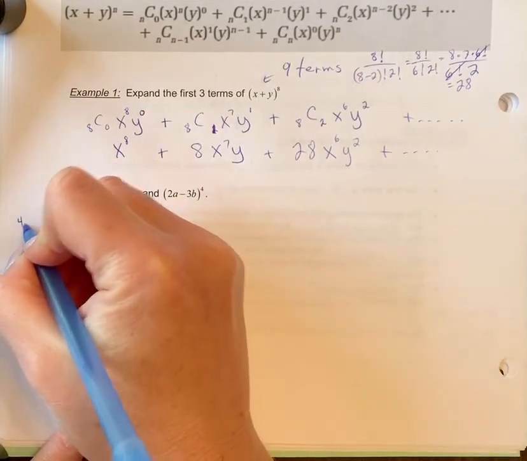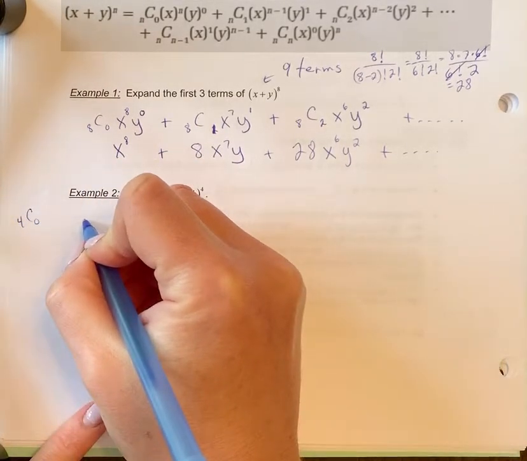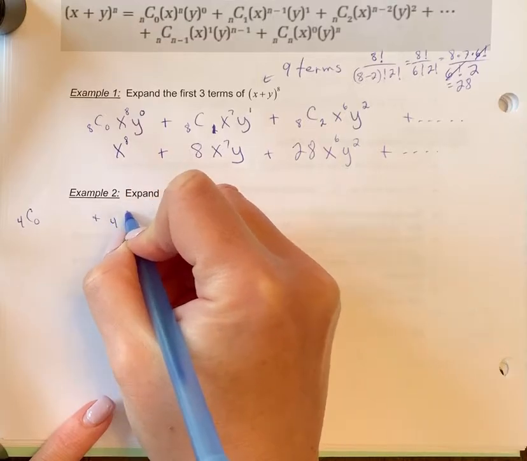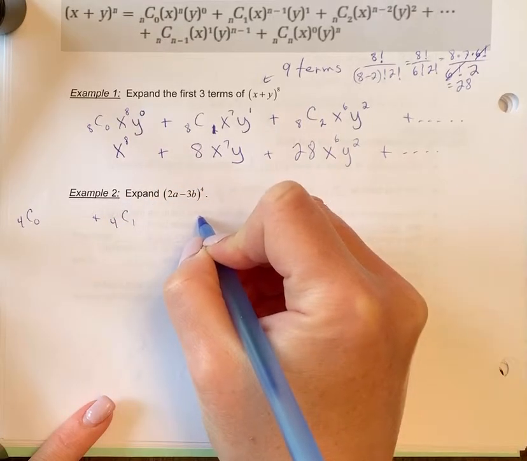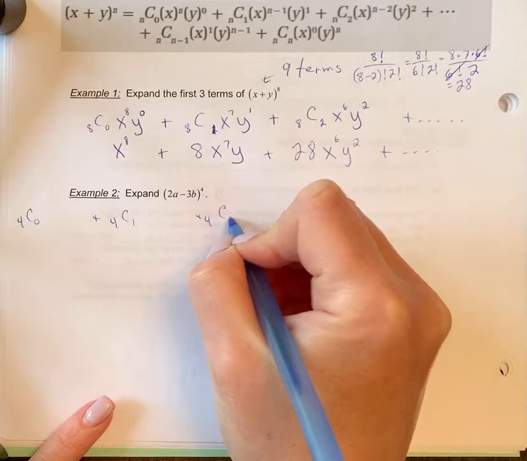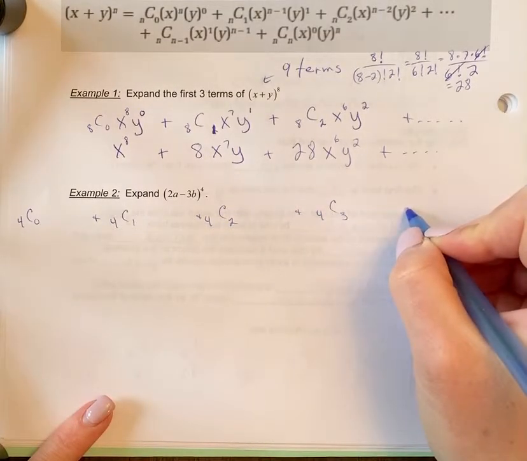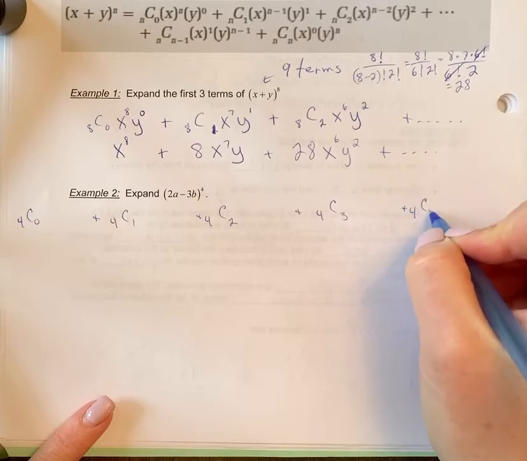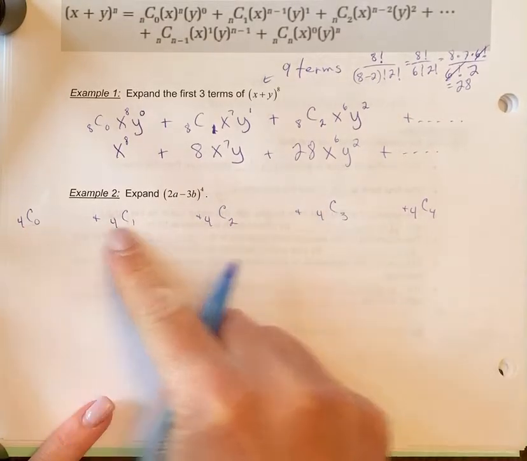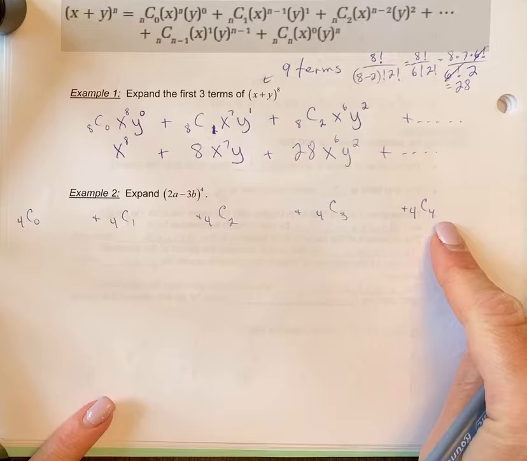So we're going to have 4 choose 0, leave a little bit of a space, plus 4 choose 1, plus 4 choose 2, plus 4 choose 3, plus 4 choose 4. So I have my 5 terms. You count from 0 to 4 for the r value.